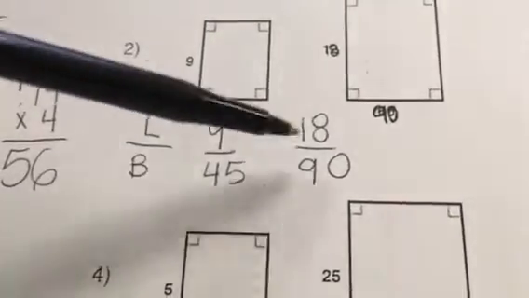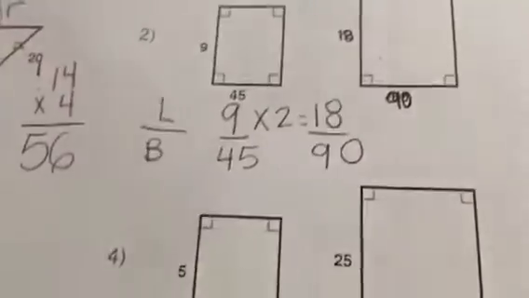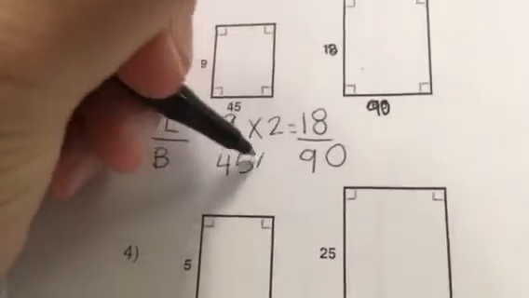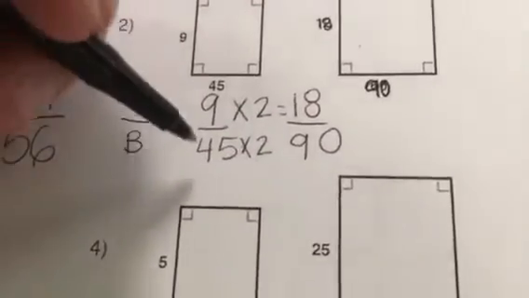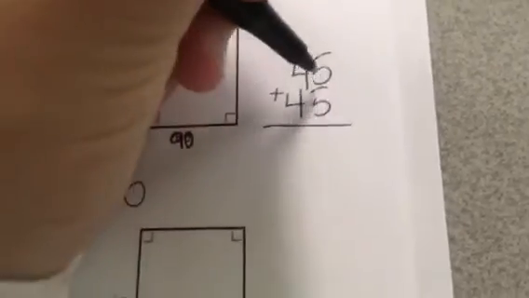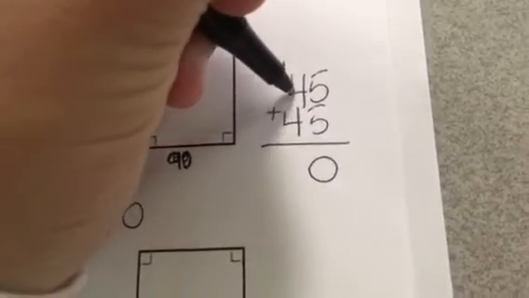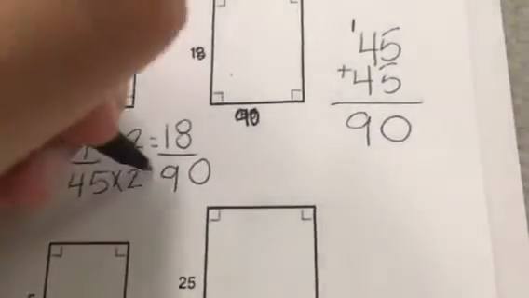So already I see 9 and 18. And I know that's easy. 9 times 2 is 18. Whatever I do on the top, I've got to do on the bottom. So I'm going to do 45 times 2. And I need to check and make sure that that's 90. So I'm going to add 45 plus 45. So I'm going to add 2 of them. 5 plus 5 is 10. 4 plus 4 is 8. Plus 1 more is 9. So we did get 90.